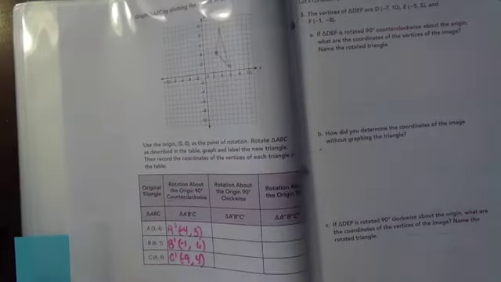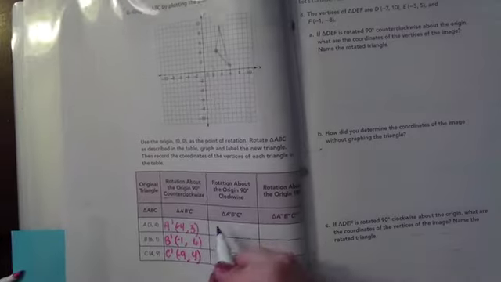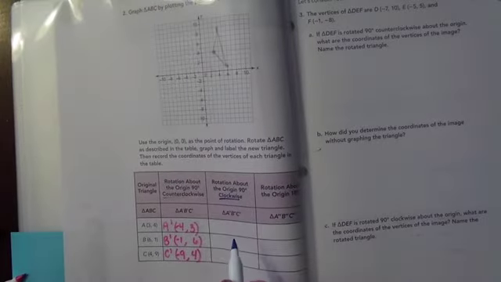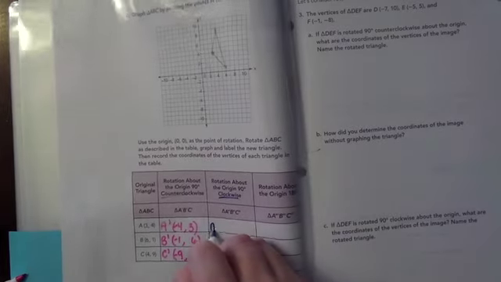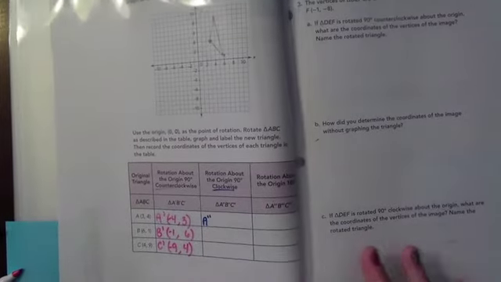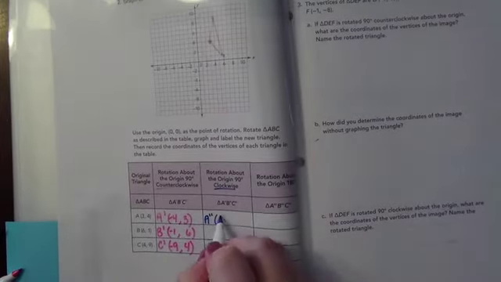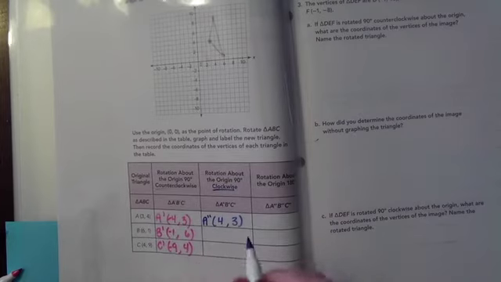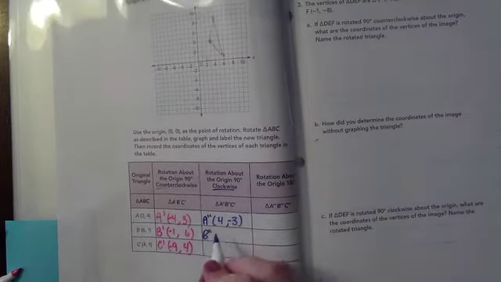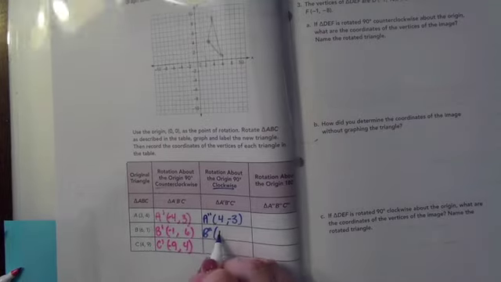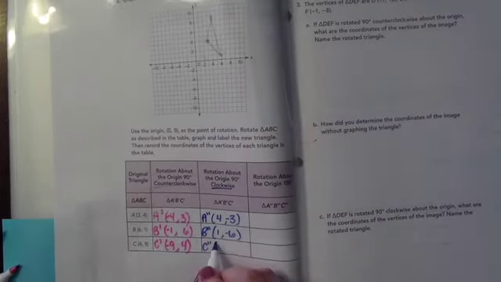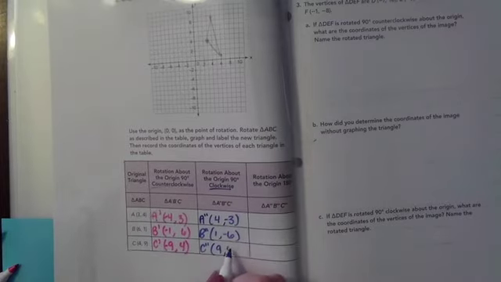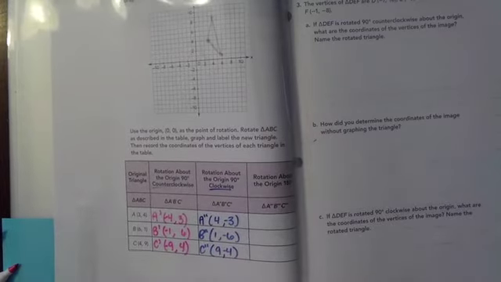Okay. Let's do the next one. So 90 degrees clockwise, it says numbers switch, original x changes sign. So A double prime, 4, 3, original x, so this one changes. B double prime, switch, original x changes sign. C double prime, switch, original x changes sign.